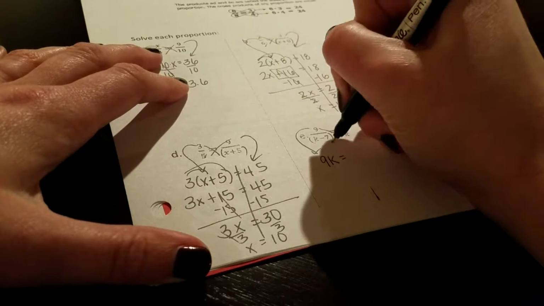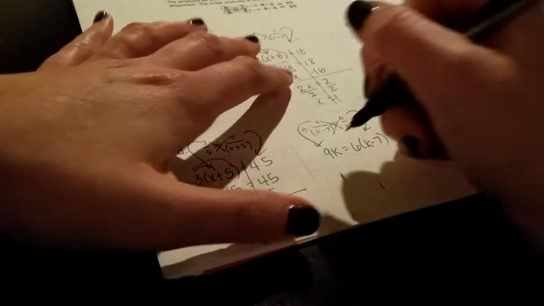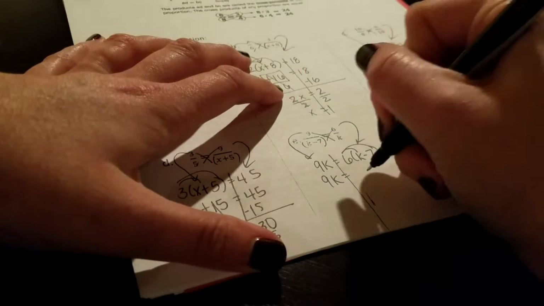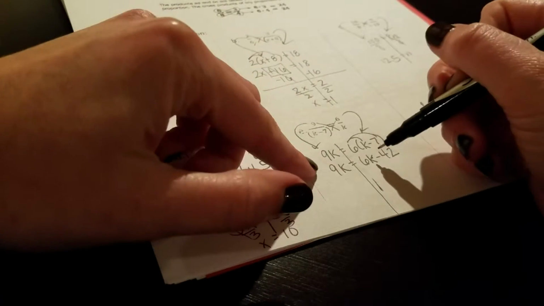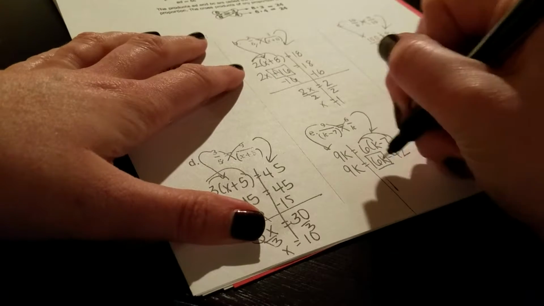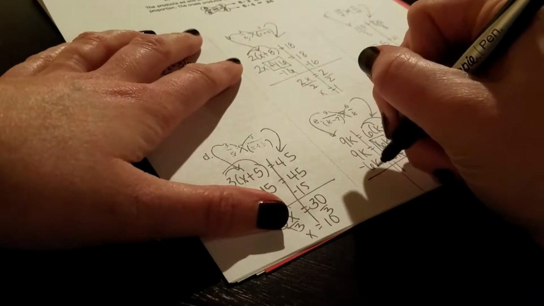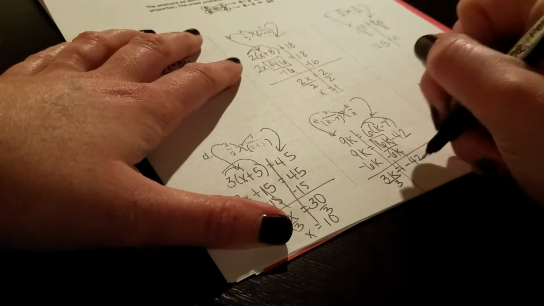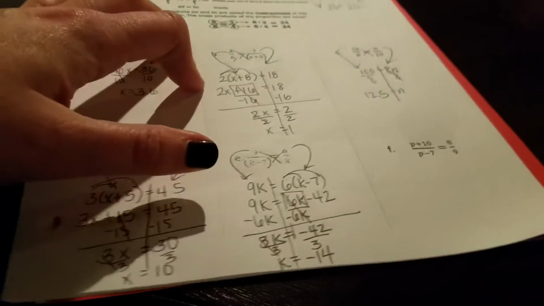Over here, for this one, we have k times 9, so 9k. And here we have 6 times this quantity. So I'm going to put the 6 out front, k minus 7. Drop a line, so 9k equals, distribute, 6k minus 42. k's are on both sides, so we have to move them over. Since this has nothing else and it is larger, we're going to move the 6k over. So minus 6k. That goes away. 9k minus 6k is 3k equals negative 42. Divide by 3. And k equals negative 14.